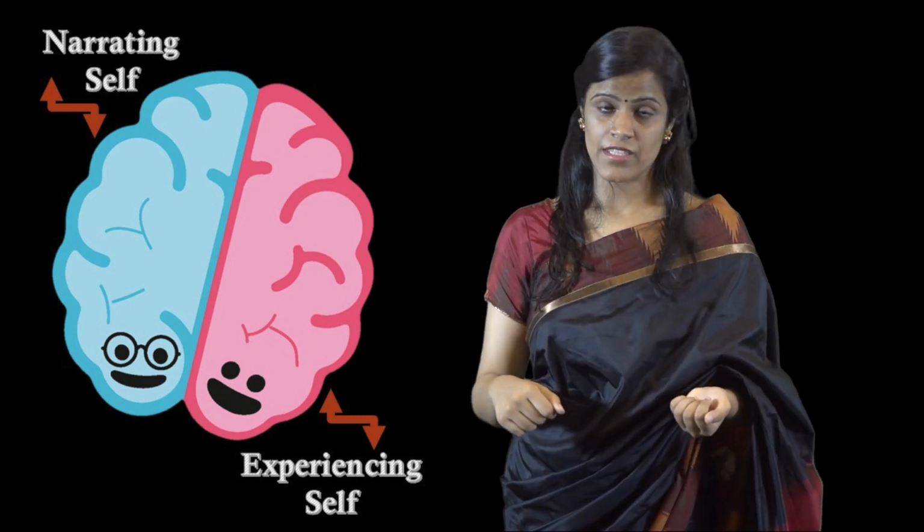Now, an easier way to interpret this is to understand the two selves as described by Kahneman again. These two selves are the experiencing self and the narrating self. The experiencing self is our moment-to-moment awareness and being present. This mode of thinking is intuitive, quick, and unconscious. The experiencing self does not remember events.